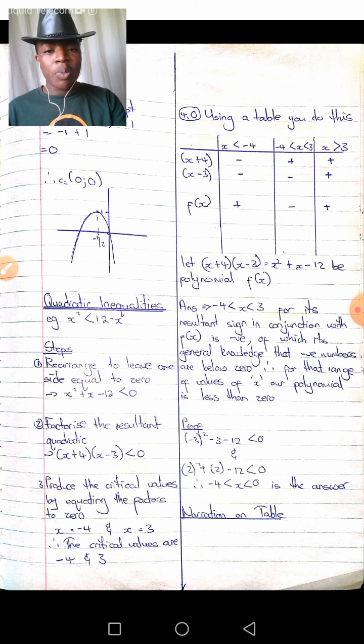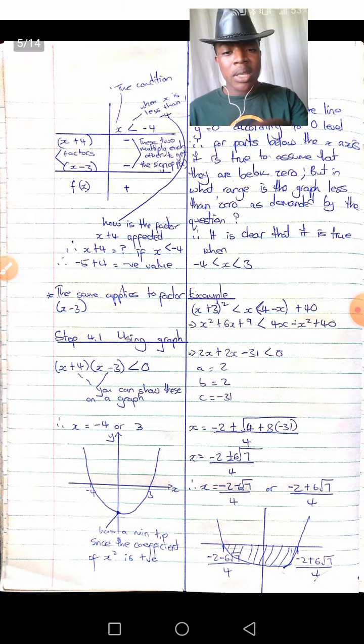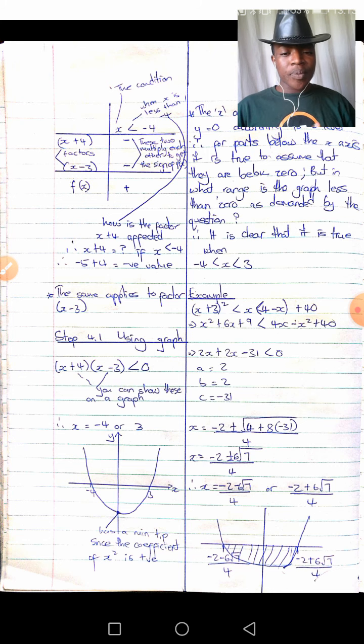Narration of the table, I have talked about it, but out of interest, you can just look at this. You can just try and interpret the table as I've explained. I believe you get the idea there. I've explained it before. Now we can look at another step, or another method, step 4.1.